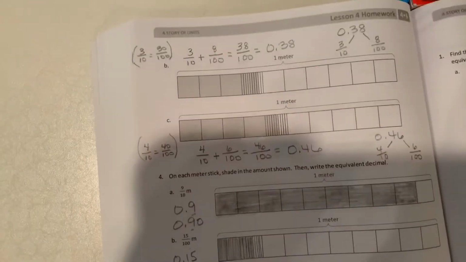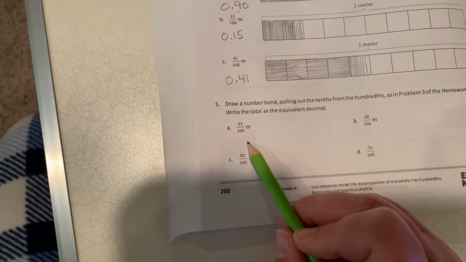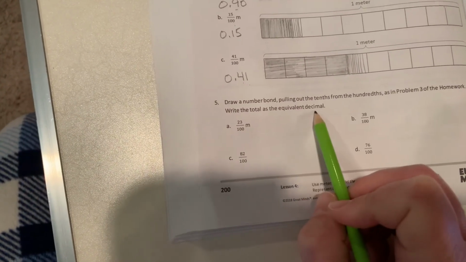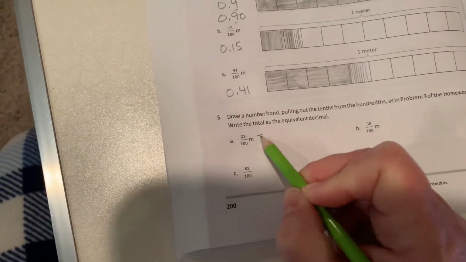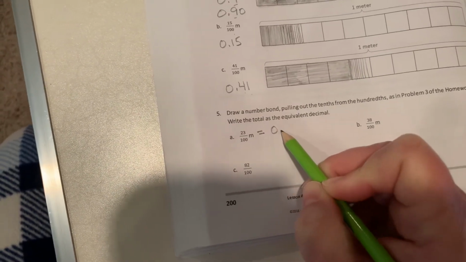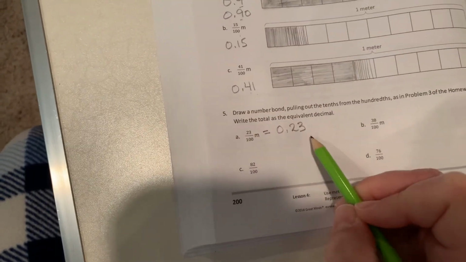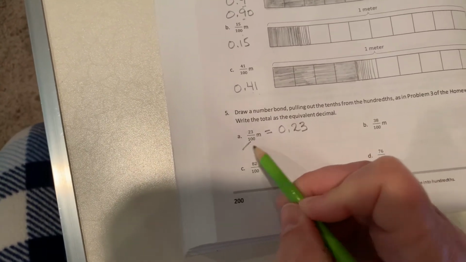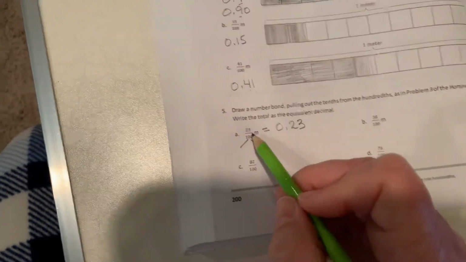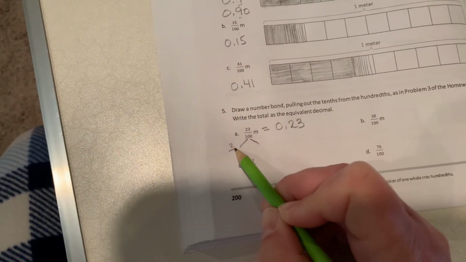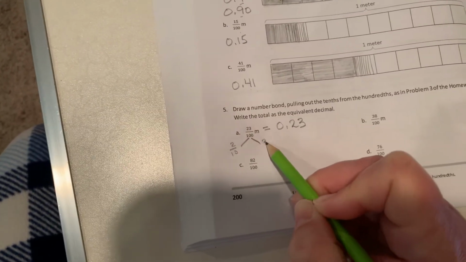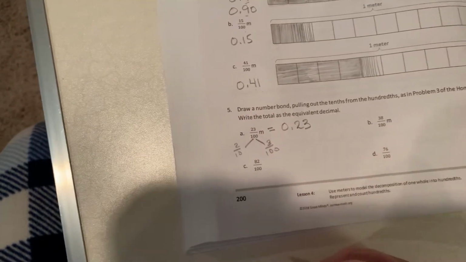So remember up here where we were separating things out, they'd like you to do that again, and they want it to be a decimal. So I would have our decimal over here to the side, and you can either number bond it out from the decimal or you can number bond it out of here. It doesn't matter to me. This is 2 in the 10ths place, 3 in the 100ths.